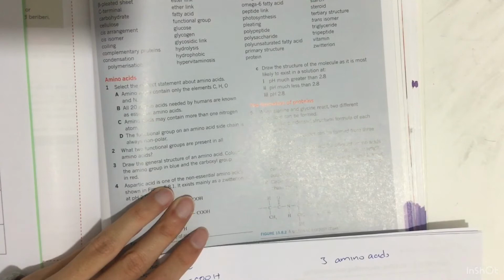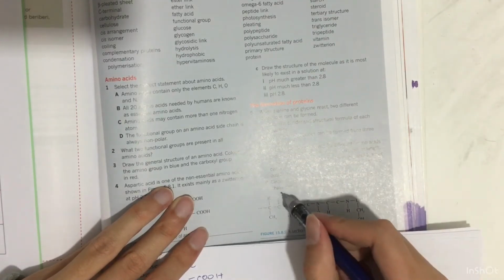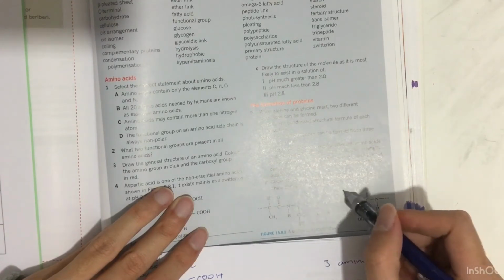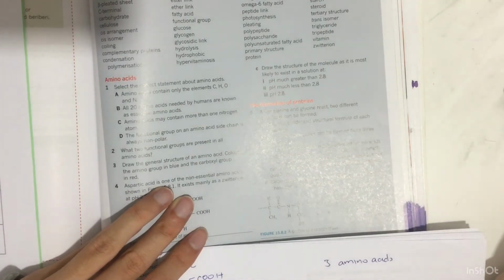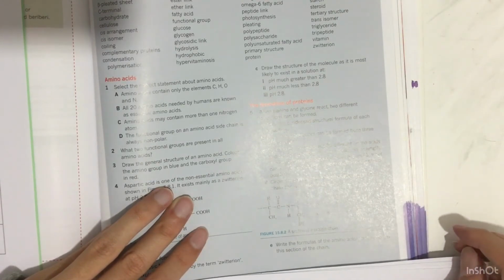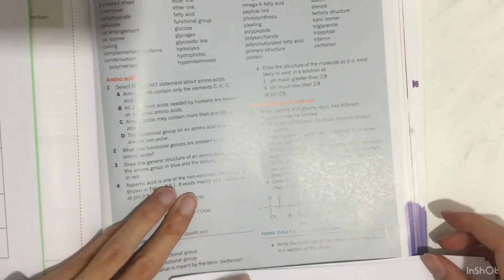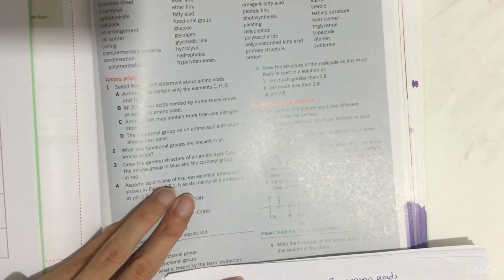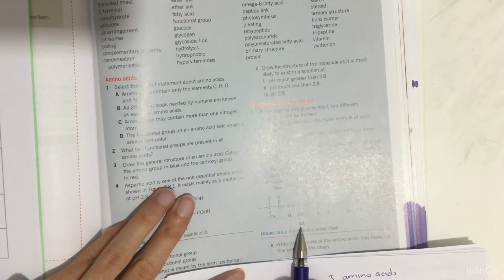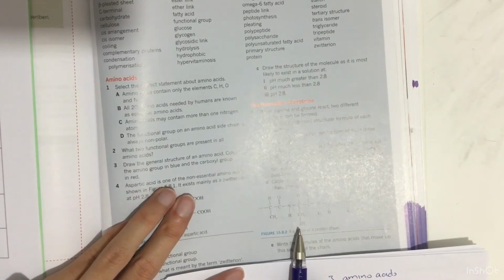Circle the peptide links in the section of a protein chain shown in the figure. This one, and this one, and this one, and this one. Okay. Write the formulas of the amino acids that make up this section of the chain. Like, renaming them. Okay, CH3, that's alanine. CH2SH, there's not a lot with sulfur.